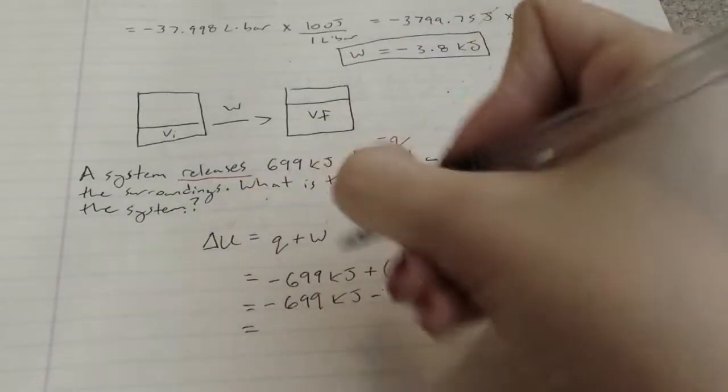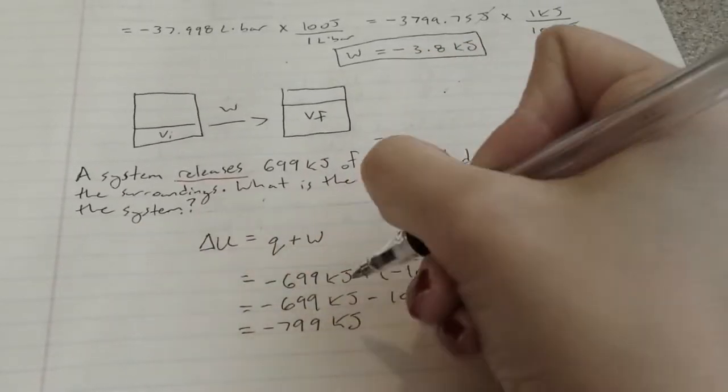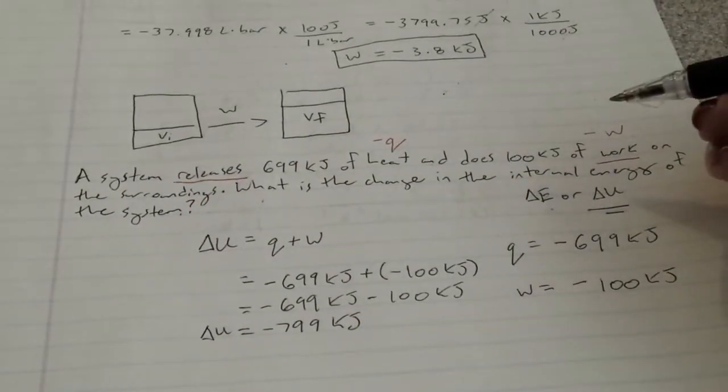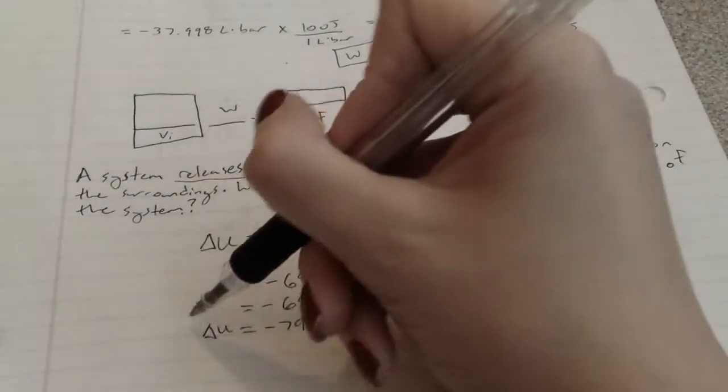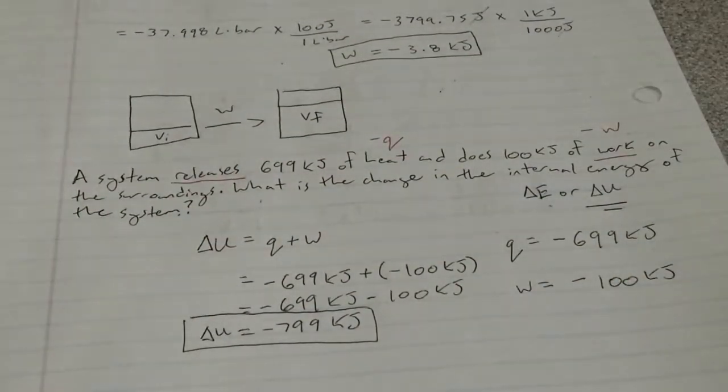Adding it all up gives negative 799 kilojoules of internal energy. So this is the change in internal energy, and this is what you need. There's really no need for you to convert into any other units either.